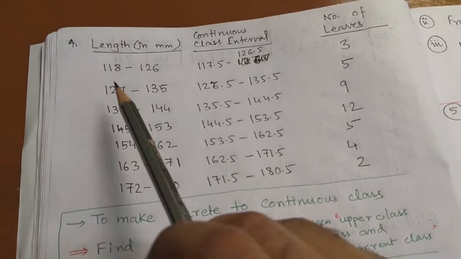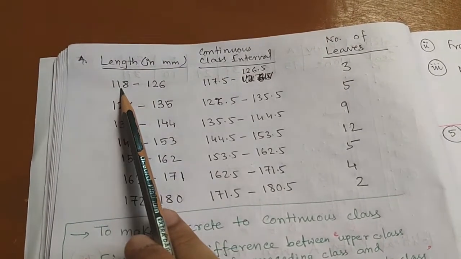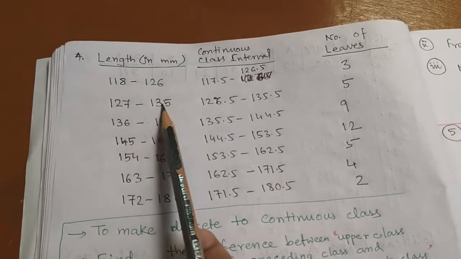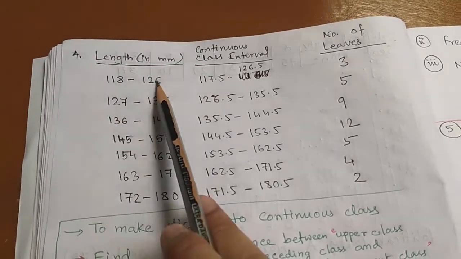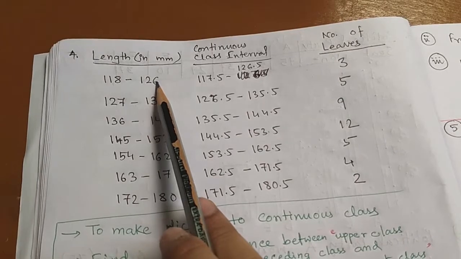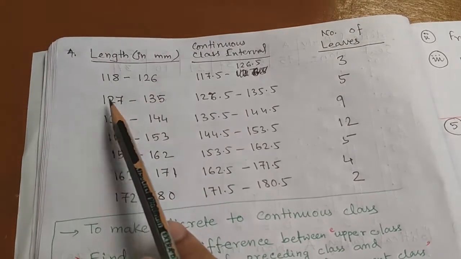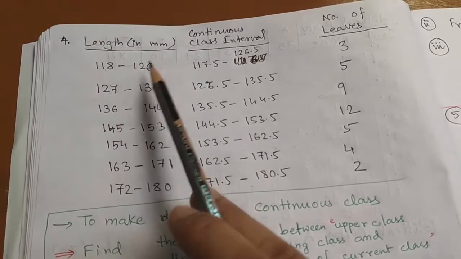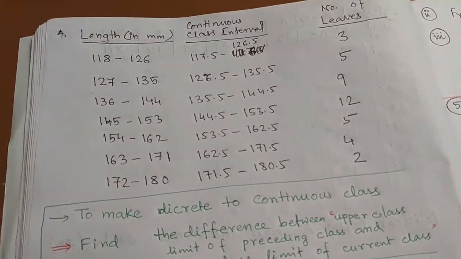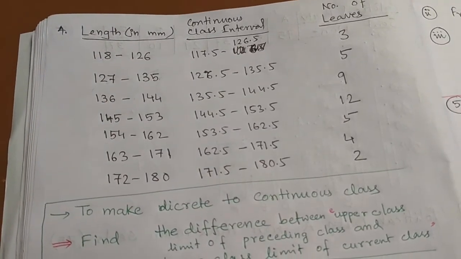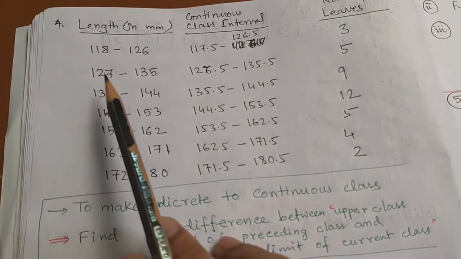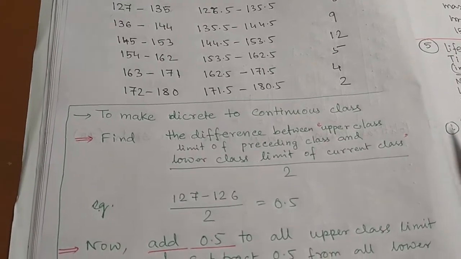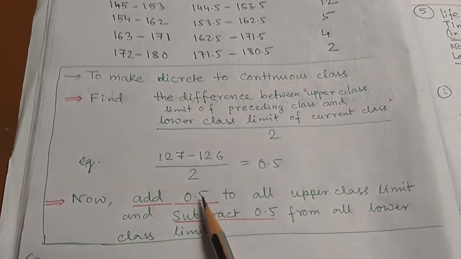Here you can see 118 to 126, 127 to 135. What kind of group is this? This is a discrete group. The upper class boundary of the first class interval and the lower class boundary of the second interval are not the same. That means it is not a continuous group frequency distribution, so we have to make this class interval continuous. What will be our process?